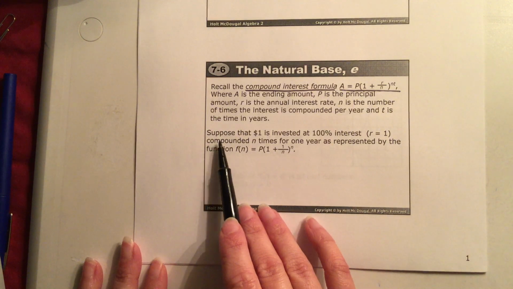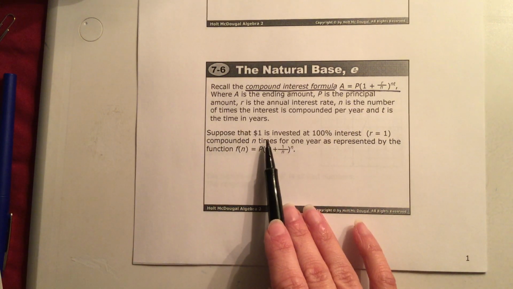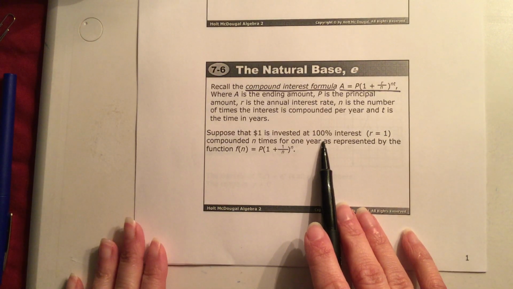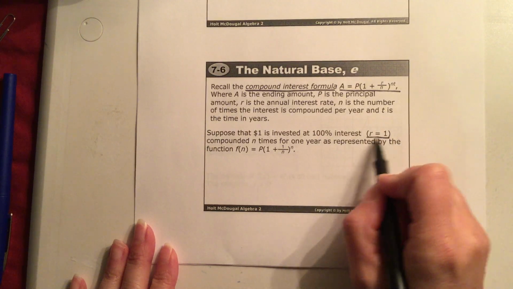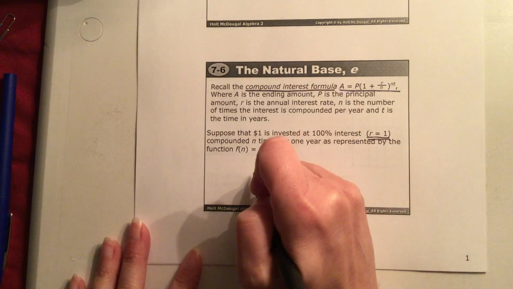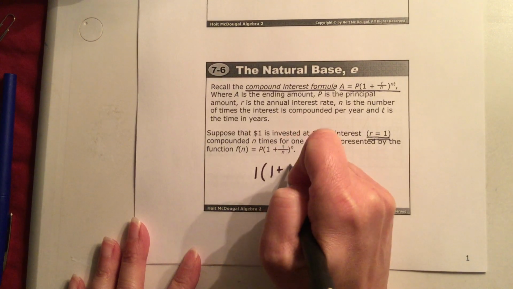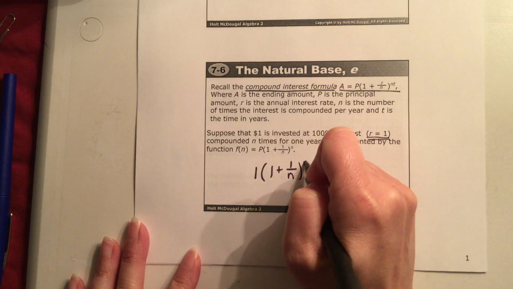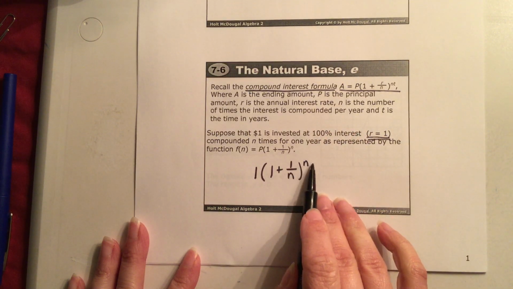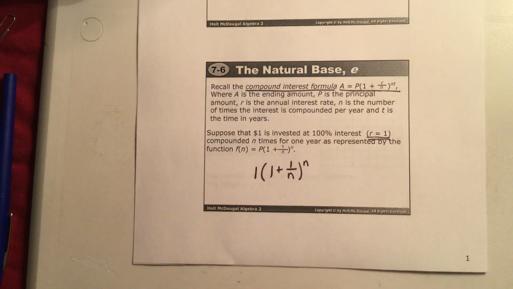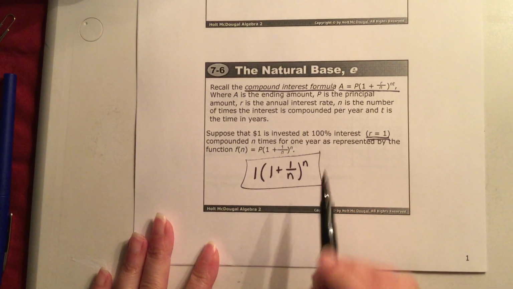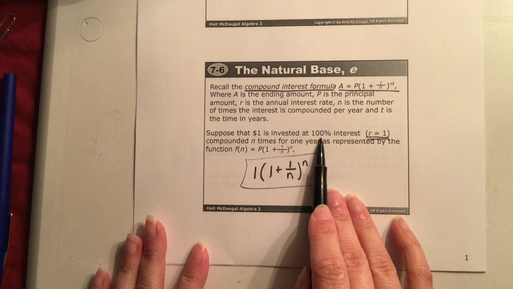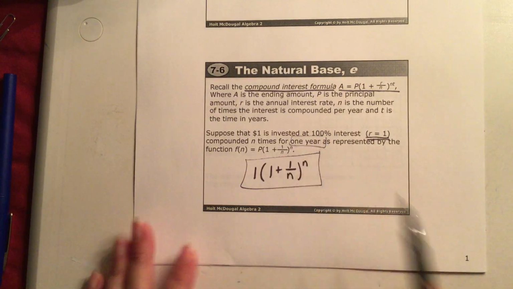So here's the scenario. Suppose that $1 is invested. So you drop off $1 at the bank and the bank's like, yo, we're gonna give you 100% interest, okay? So 100% as a decimal is 1. So you drop off $1, it's 1 plus 100% as a decimal, which is 1, to the N times T. And it says for 1 year. So if I multiplied it by 1, N times 1 would just be N. So this is your formula: if you invest $1, you're getting 100% interest and you keep it in there for 1 year.